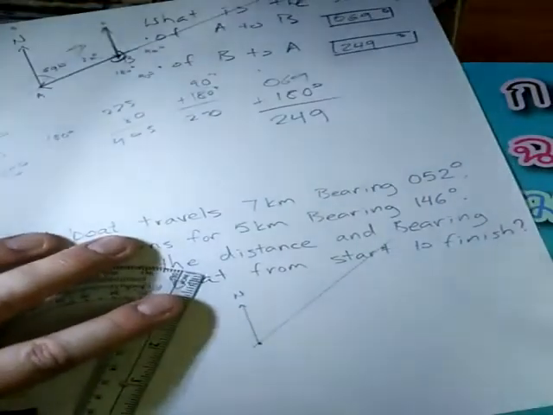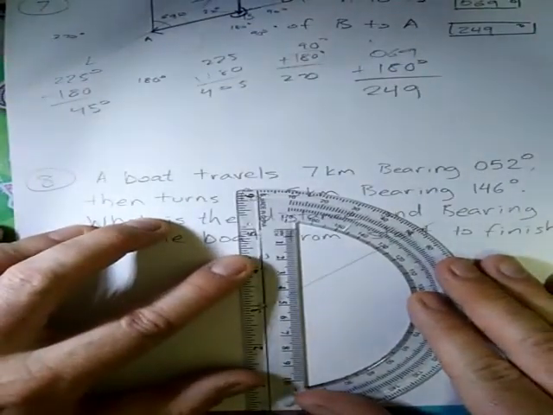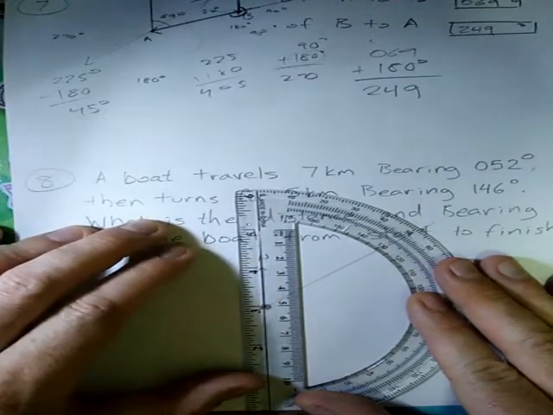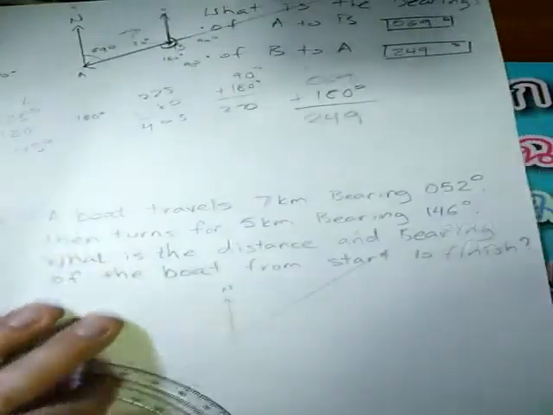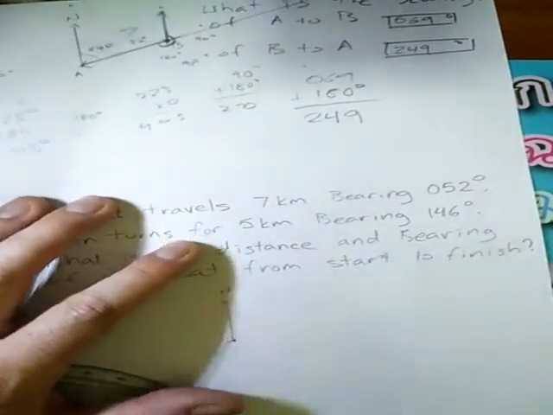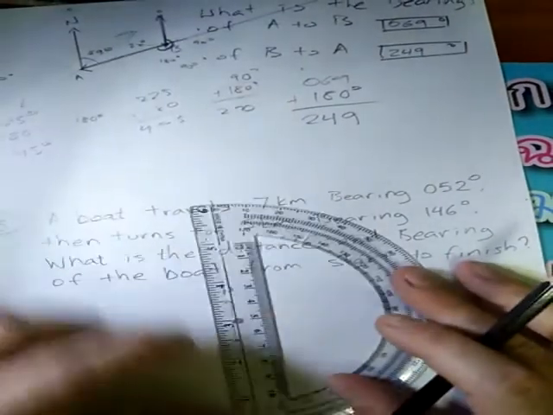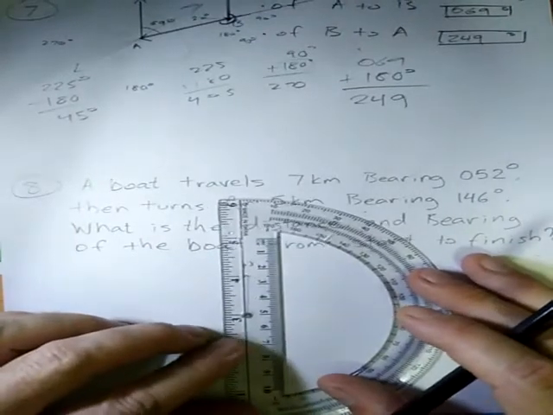That's pretty off. Let me see how I did there. 052. That looks like 051. Even 050. Sorry about that. Let me try again. 052. Right in the middle of the dot.